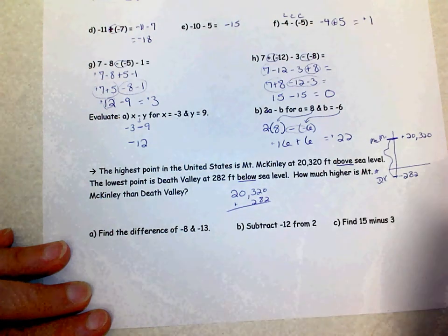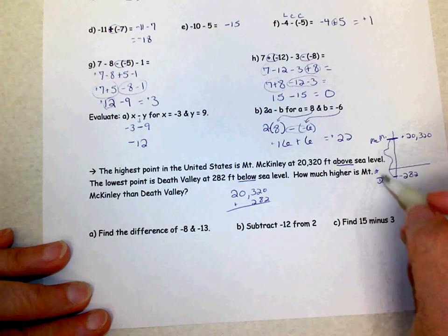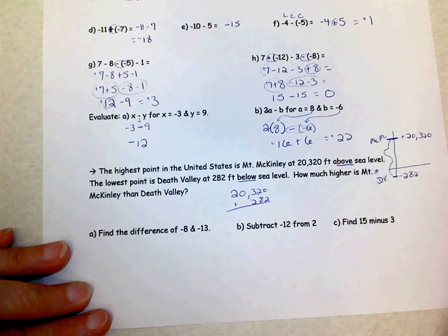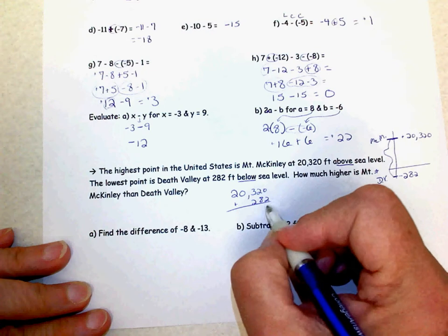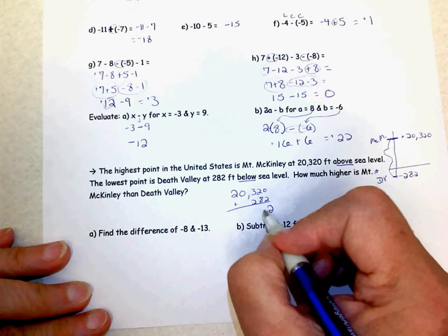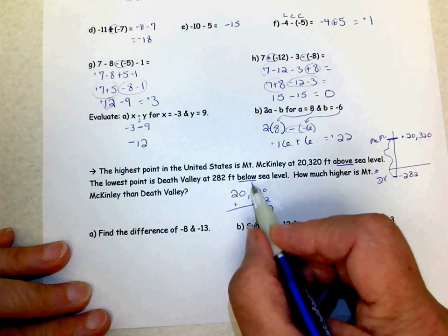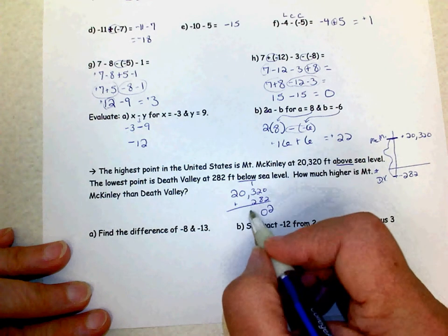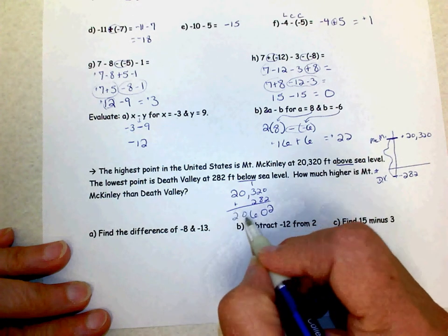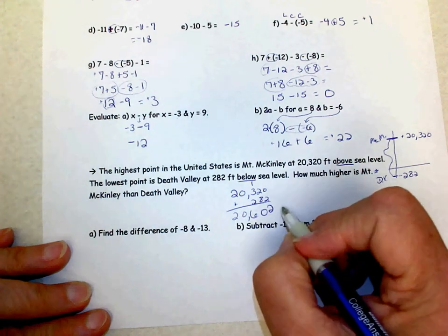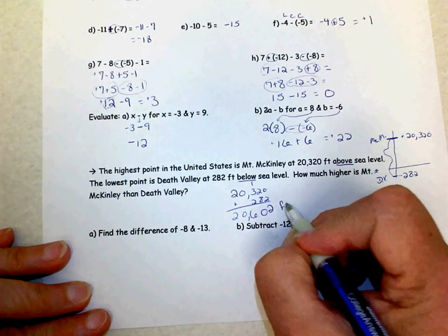I would rather see this one visually because it makes more sense. Then 0 plus 2 is 2, 2 plus 8 is 10, so carry the 0 down, carry the 1 up. That makes 4, 5, 6, and then 0, 2. So that's 20,602 feet.